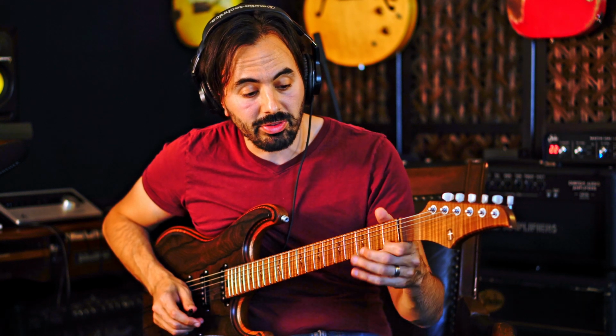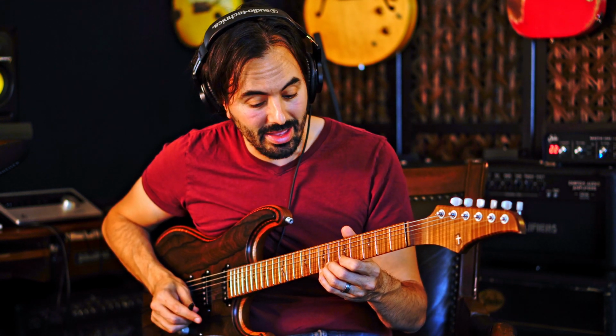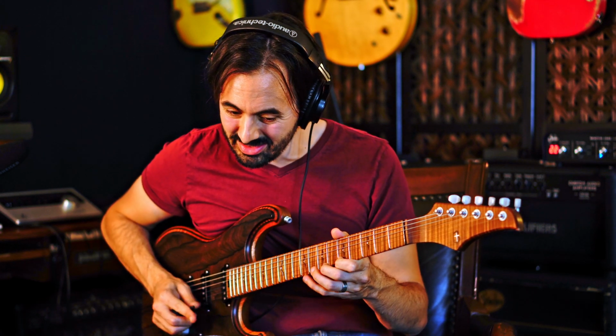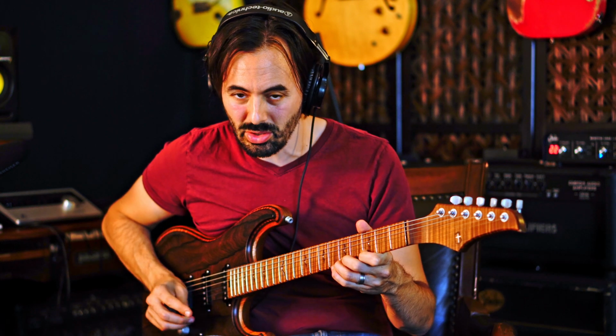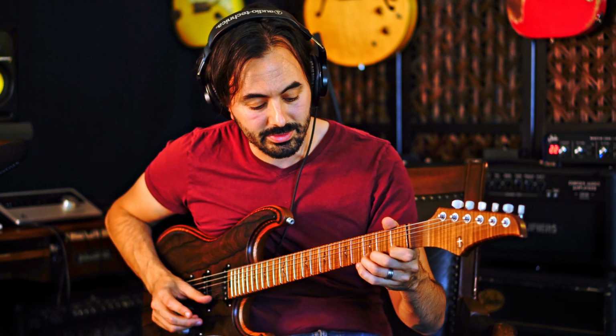We're going to do Locrian: 1, flat 2, flat 3, natural 4, flat 5, flat 6, flat 7, root. So I'm thinking about an E minor 7 flat 5.